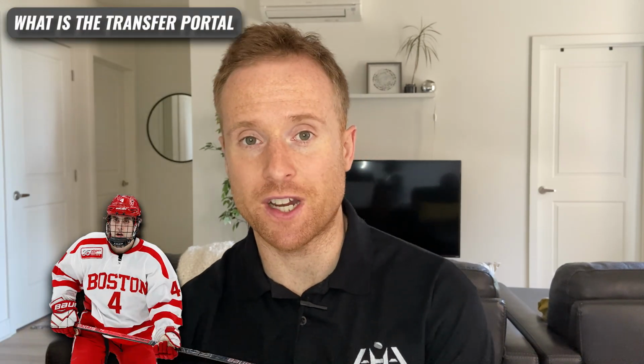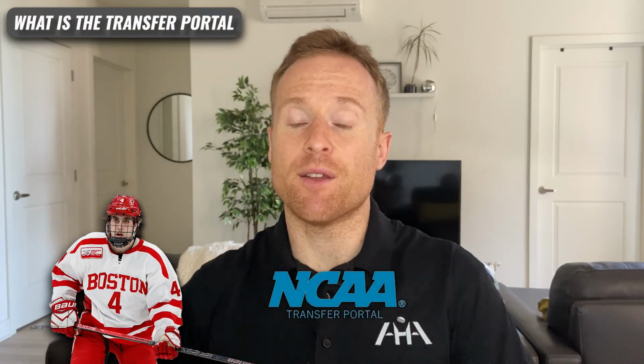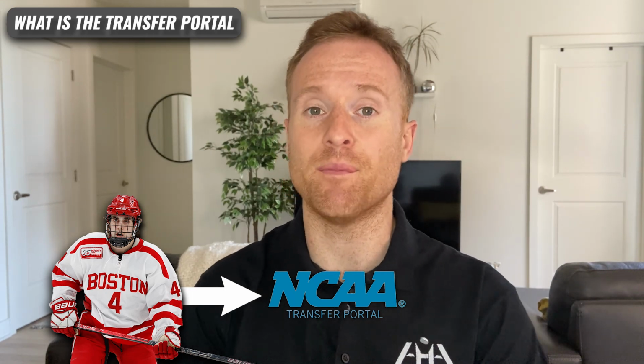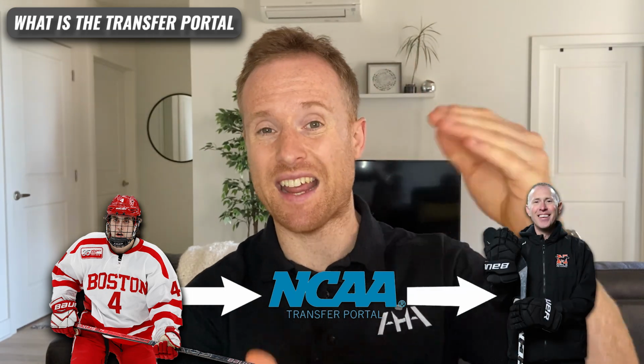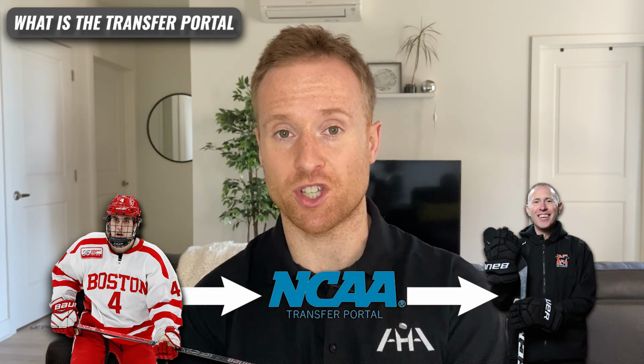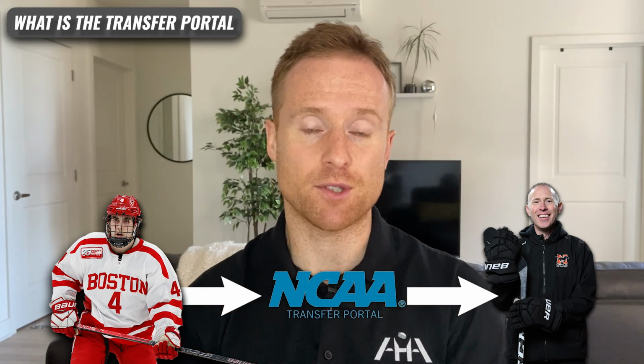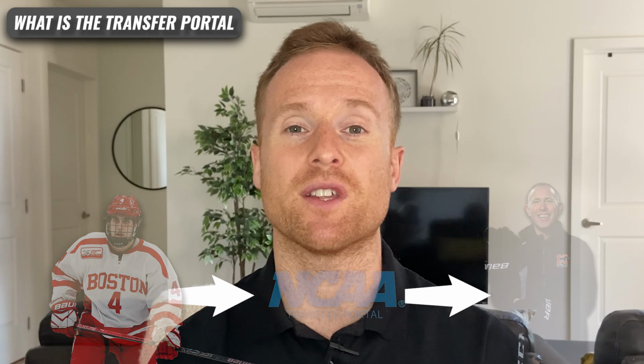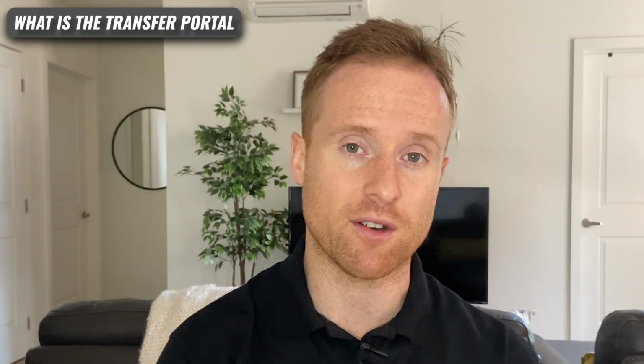Basically, it's a streamlined platform where players who wish to transfer from their university program can post on the NCAA portal itself, so they can go ahead and post their profile. And from there, the coaches have a nice dashboard of all the players who are wishing to transfer. They're on a nice dashboard as profiles, basically. So it's a really streamlined and useful tool for players and coaches.